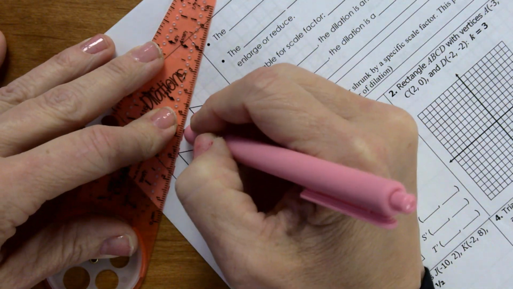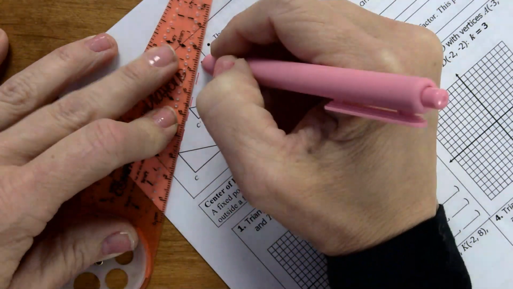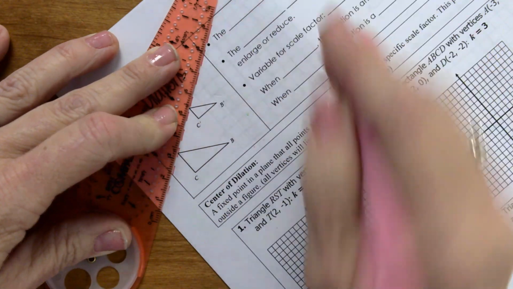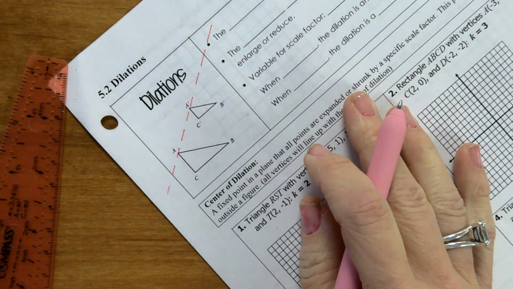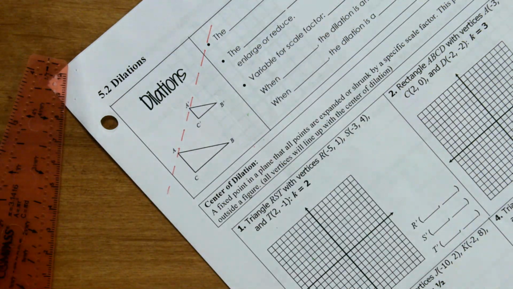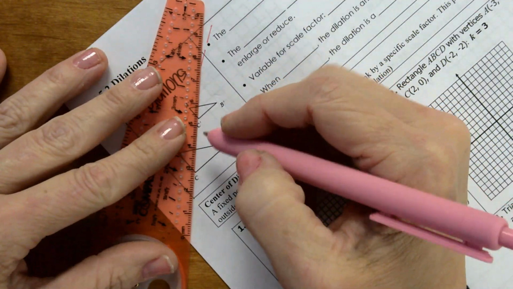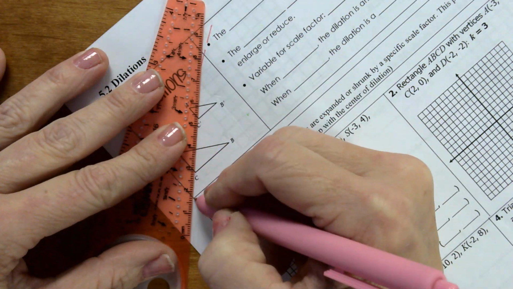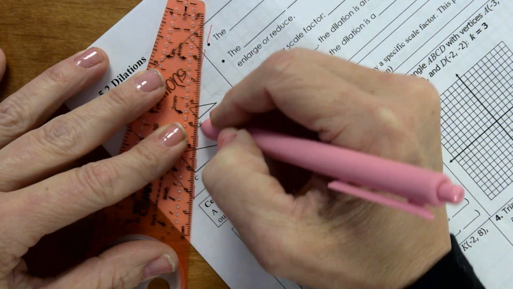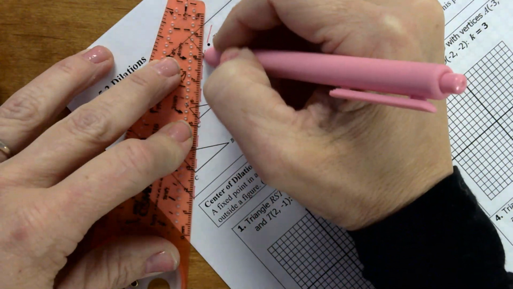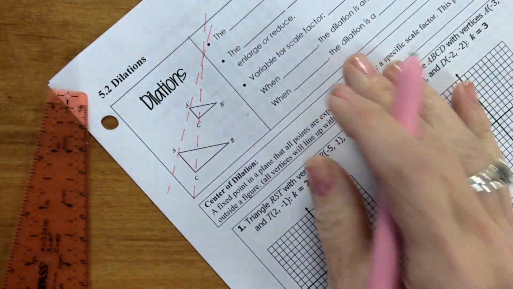And I want you to use a dotted line. And I want you to kind of make a line like that. Very long line. And then I want you to do the same thing with C to C prime. So like that.